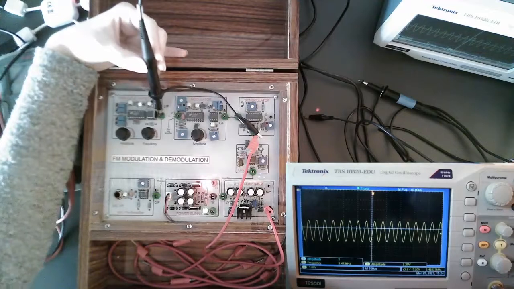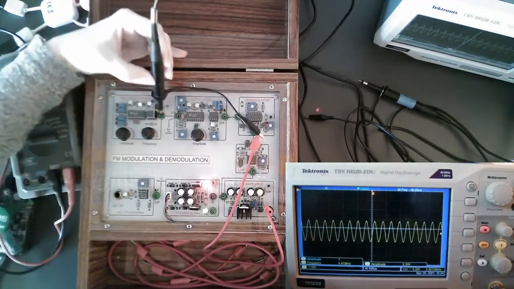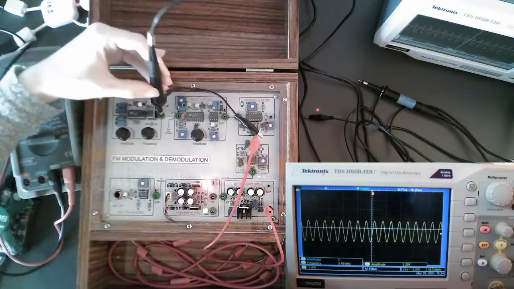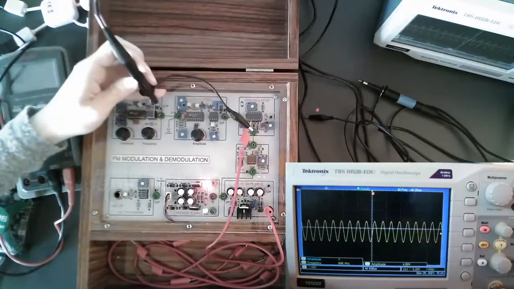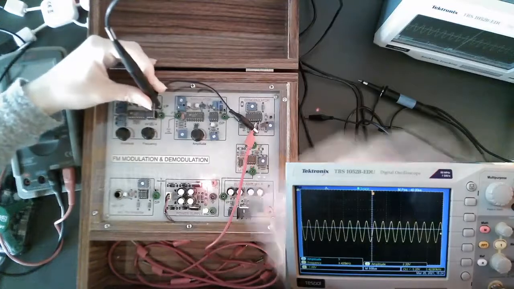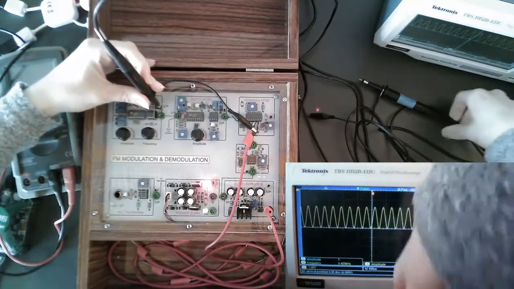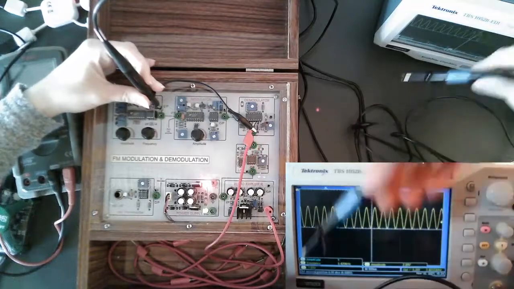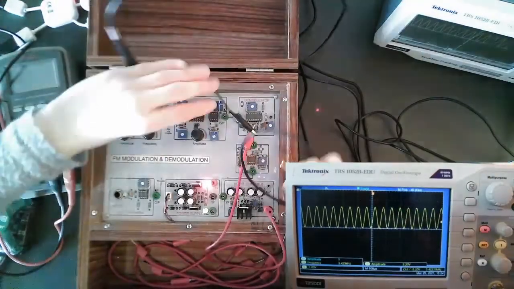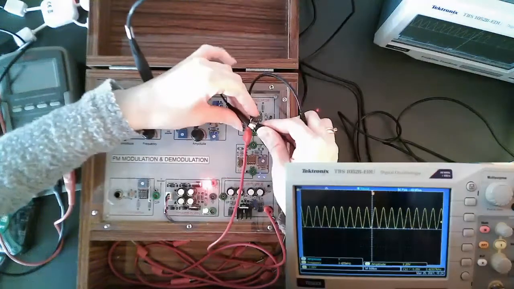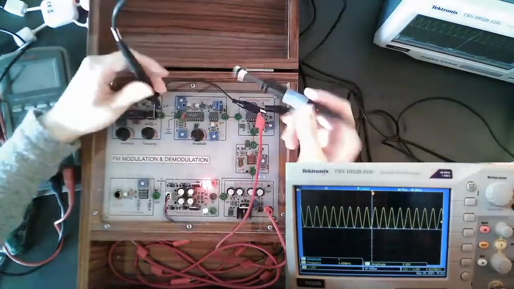And now we're going to connect the oscilloscope's second channel to the modulator output. Let's leave channel 1 with the sine wave, and then we take the other oscilloscope probe. We connect first the ground, and then connect it to the modulator output.